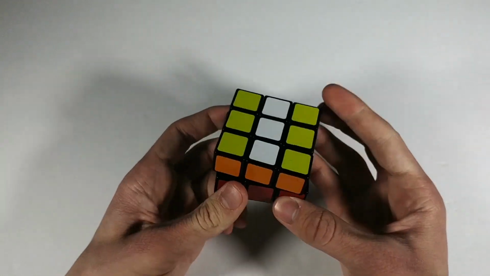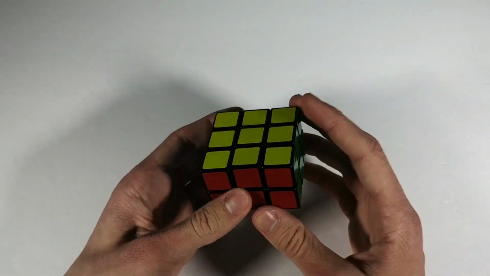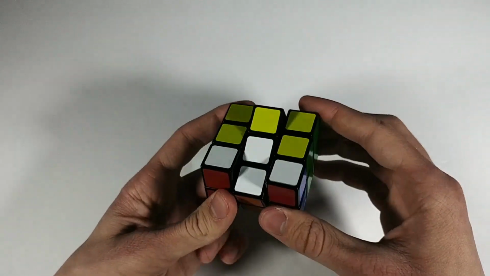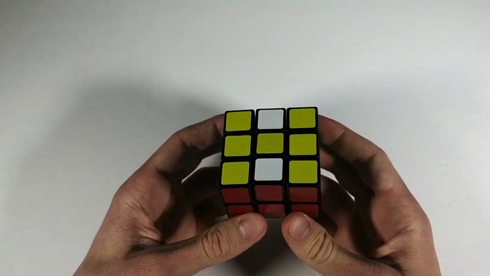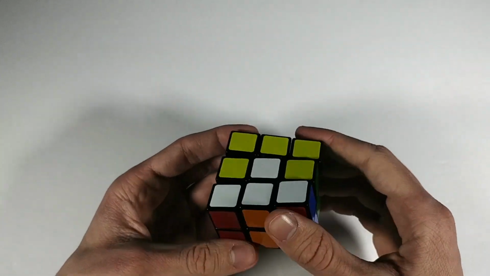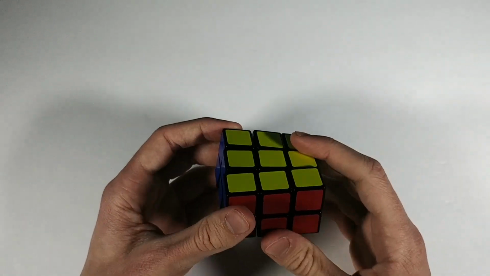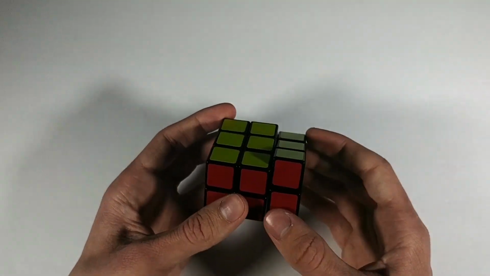Just do M2, U2, M2, U2. That's one of the cases that is easy to solve. The other case that's easy to solve is M2, F2, M2. So if you have a case that looks like this or a case that looks like this, just do M2 or F2, M2, F2 to solve it. So those are two cases that you do not need to use any flipping algorithms for.